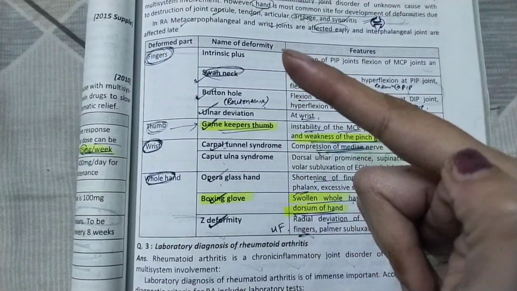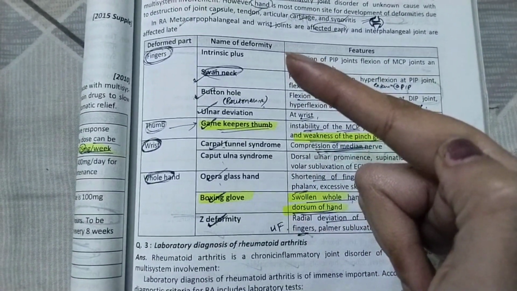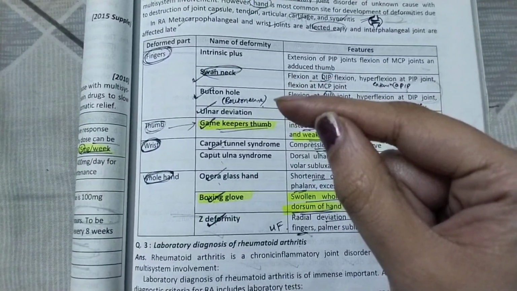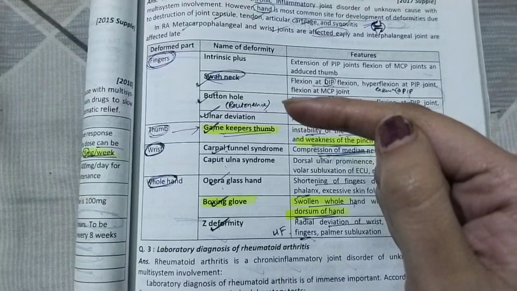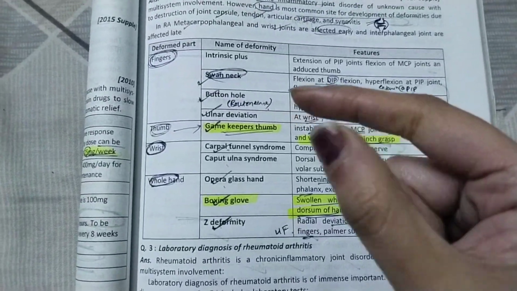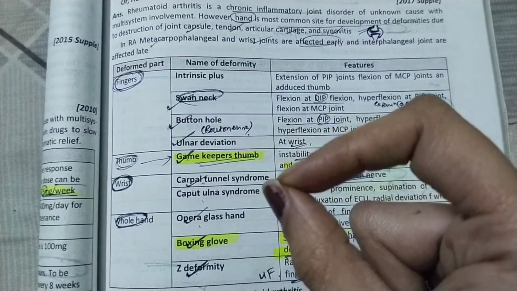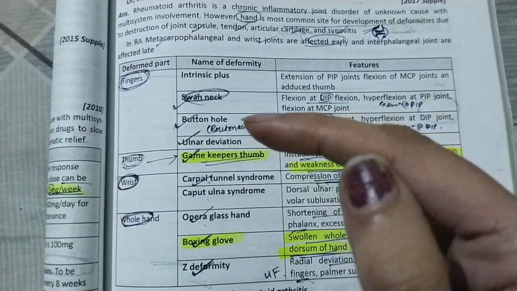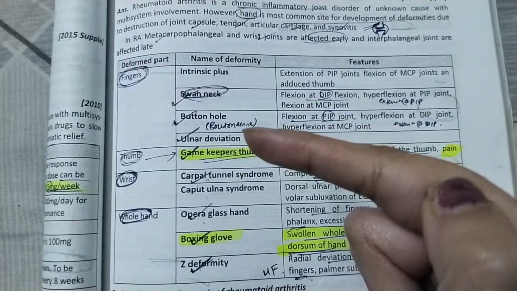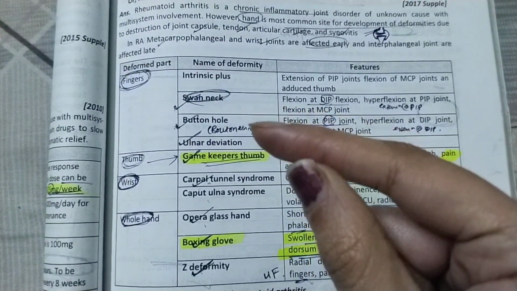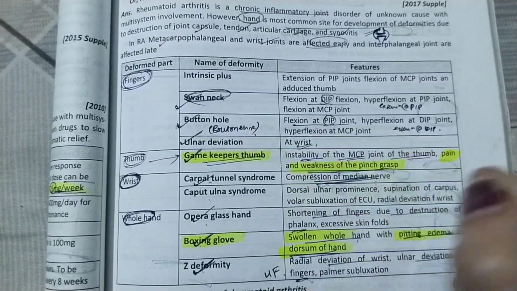What happens in buttonhole? The MCP will be in flexion, the DIP will be in extension and the PIP will be in flexion. Just the opposite. Swan neck and buttonhole are opposite. In swan neck there is flexion of the DIP. Okay? I can make this: this is flexion, this is extension, and this is flexion. In buttonhole, fix the MCP in flexion, the DIP will be in extension and the PIP will be in flexion.